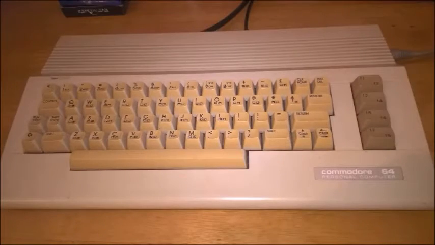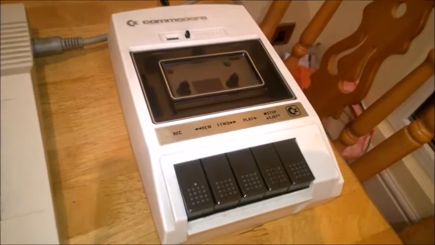Hello YouTube, I am Walking the Cow, and in this video we're going to look at how to load a game from a cassette onto a Commodore 64.